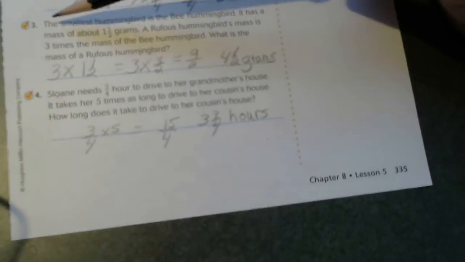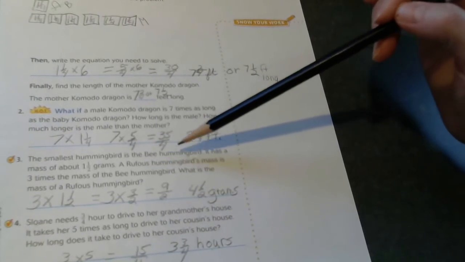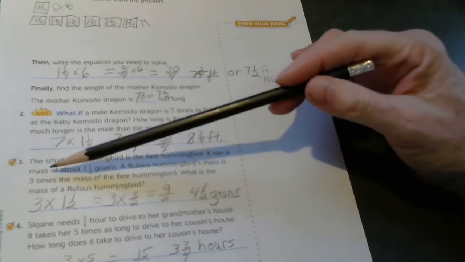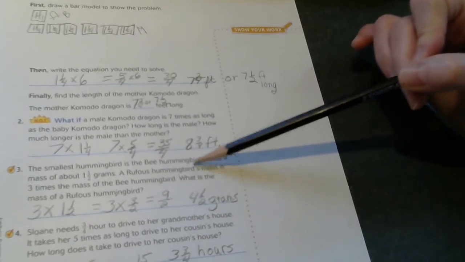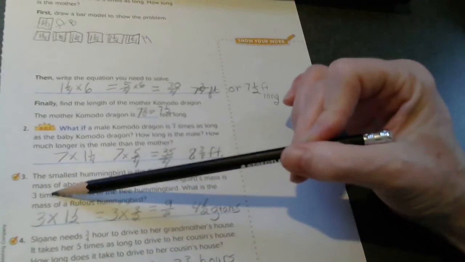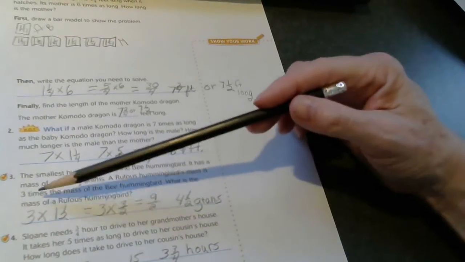Our next problem says the smallest hummingbird is the bee hummingbird. It has a mass of about 1 1/2 grams. A rufous hummingbird's mass is 3 times the mass of a bee hummingbird. What is the mass of a rufous hummingbird?